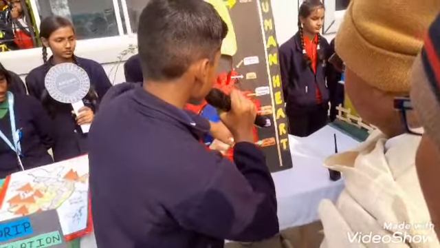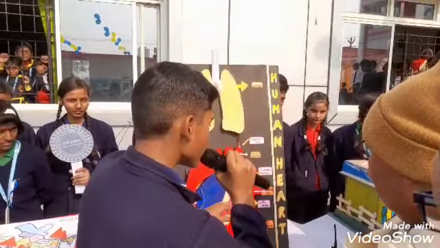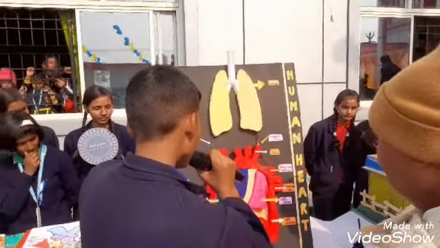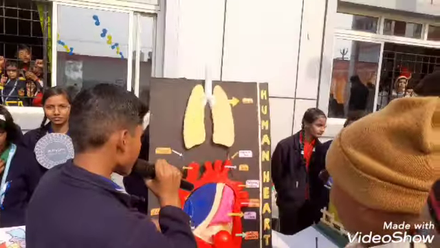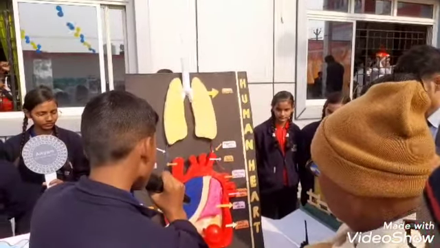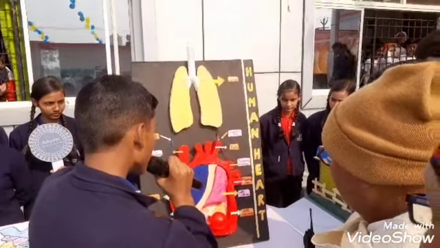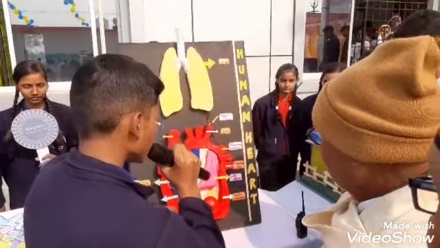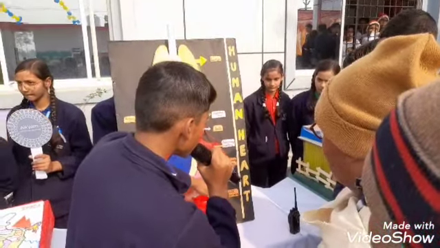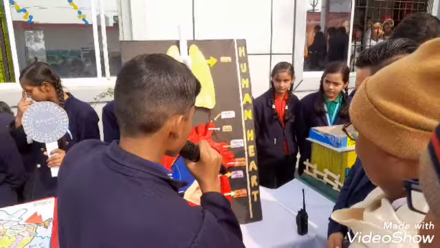This is the left atrium of the heart. The left atrium receives oxygenated blood. This is the right atrium of the heart. The right atrium receives deoxygenated blood. This is the right ventricle of the heart. The right ventricle pumps blood low in oxygen. And this is the left ventricle of the heart. The left ventricle pumps blood into our body. So these are the sections of the heart.